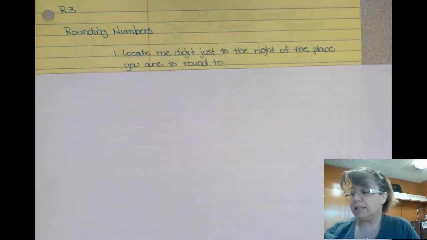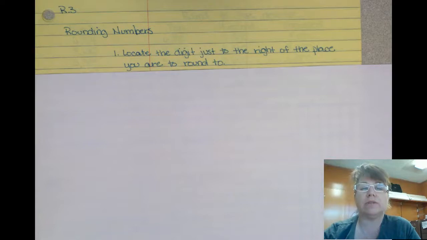So what we're going to do is locate the digit just to the right of the place we're rounding to. If we're rounding to the nearest 100, we would look at the number that's in the 10 spot. If we're rounding to the nearest 1,000, we would look at the number in the 100 spot.